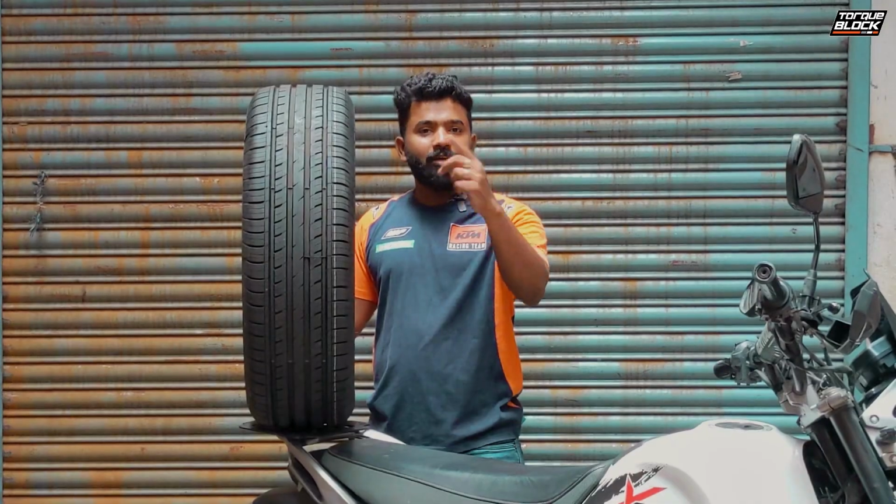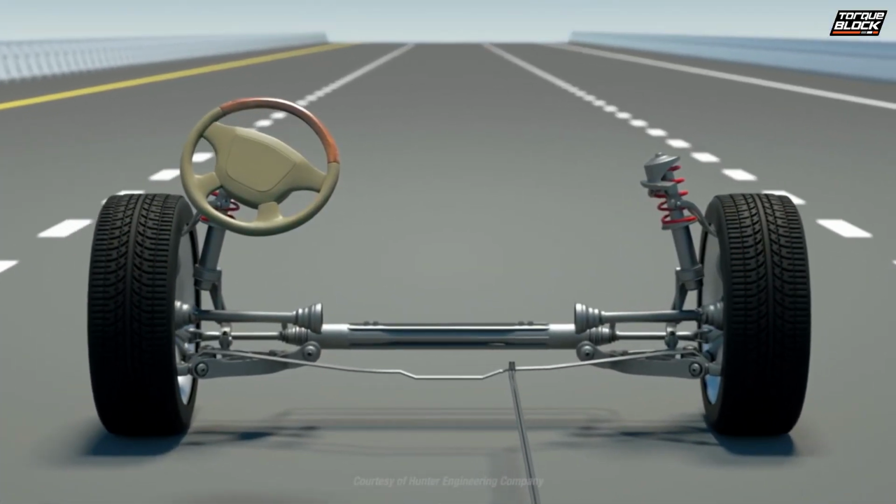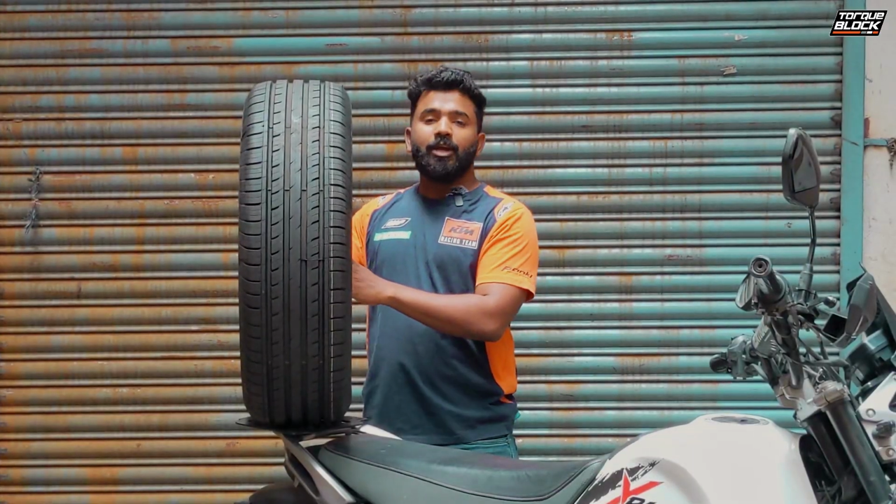The final parameter is called caster. So caster is very, very important, and it goes along with camber and toe. So caster is actually the point where your steering rotation and also the steering coming back to the self center is considered with the caster positioning only. Because there are two things.